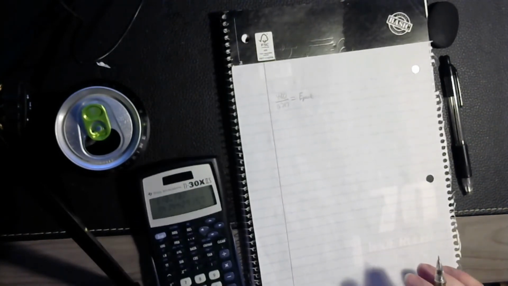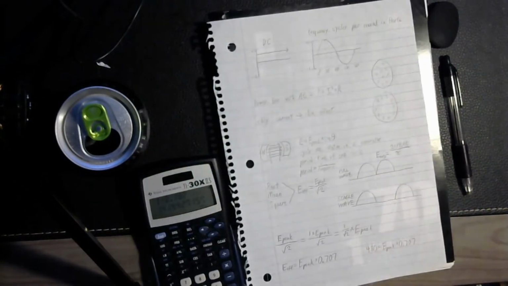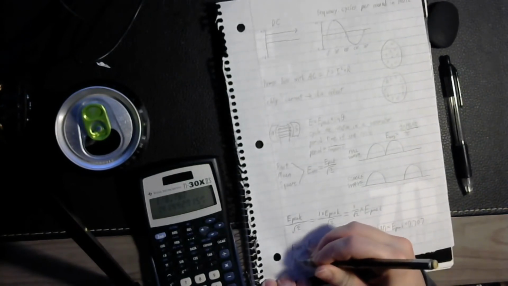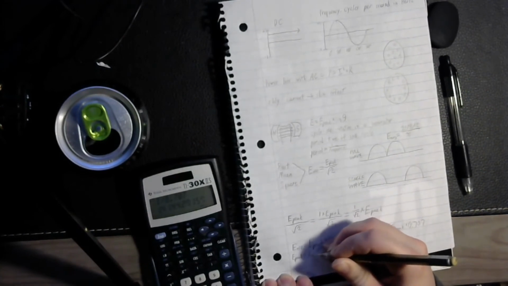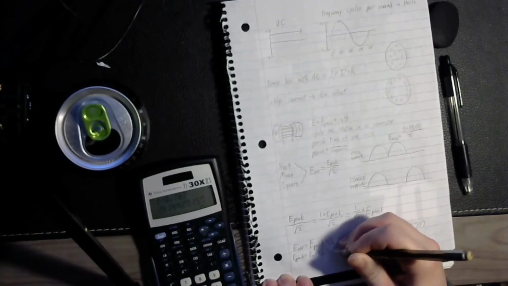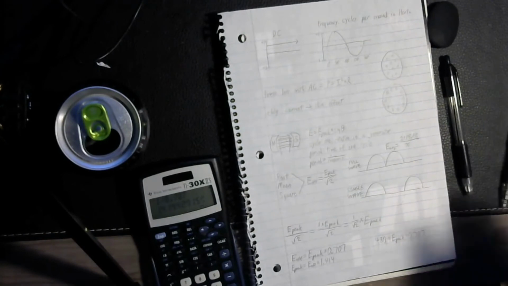And that's why they were saying it. So it's basically just the inverse of this. If you're trying to find E peak, then E peak is equal to E effective voltage times 1.414. Yes, exactly like that. Now that I see the mistake, I feel stupid. No, it happens.